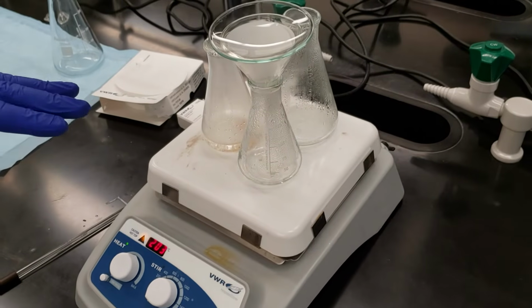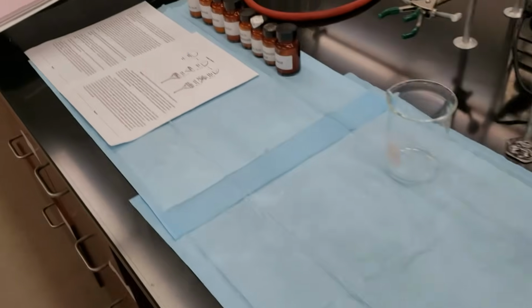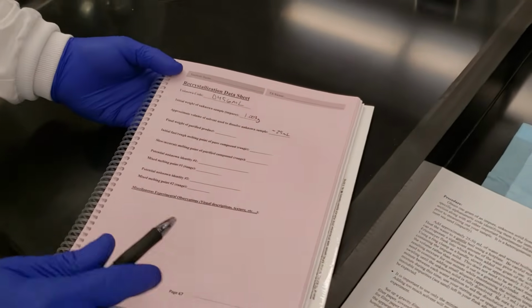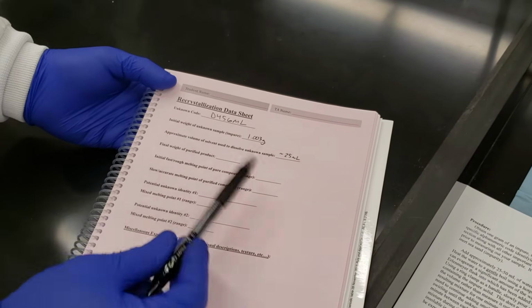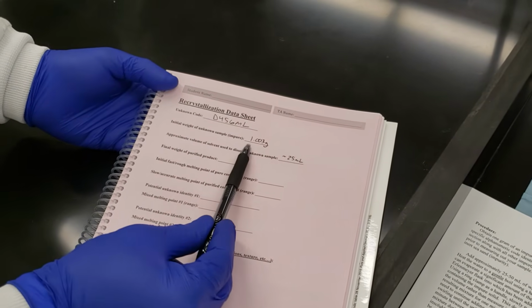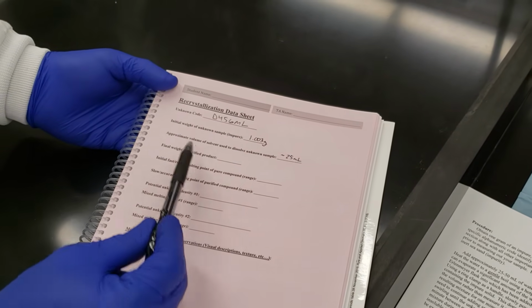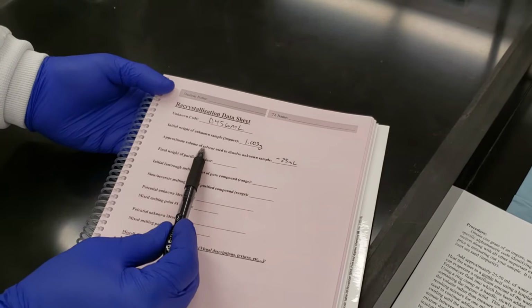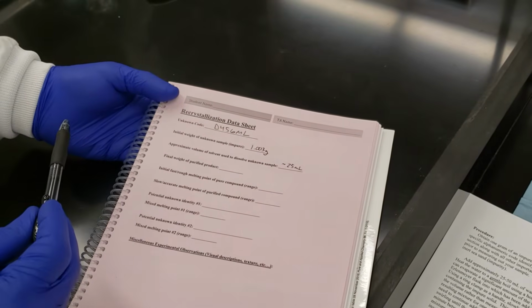While our gravity filtration setup is heating up, let's go over to our data sheet and get caught up. We have our unknown code, D456ML. We have our initial weight of the unknown sample, which was right at 1 gram, 3 milligrams. And then we have the approximate volume of solvent used, that was our water, approximately 25 milliliters.